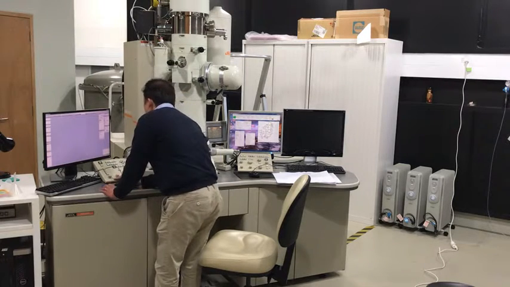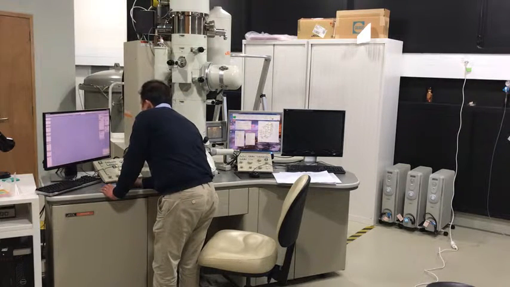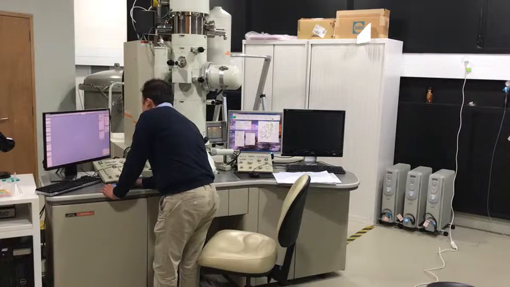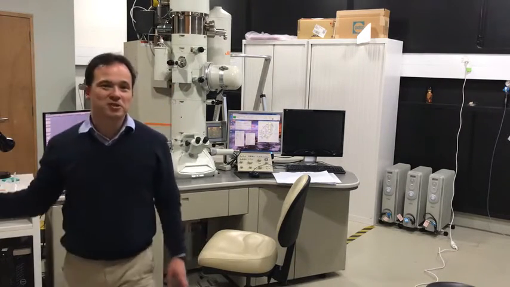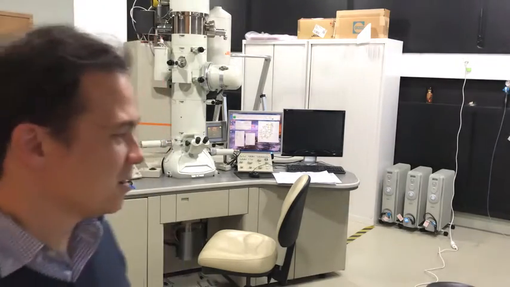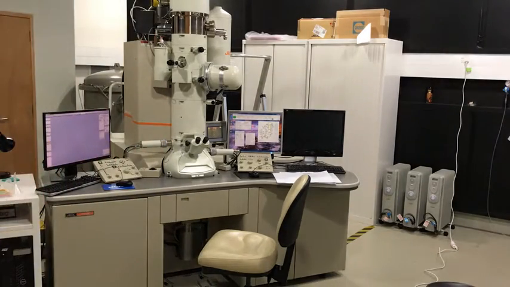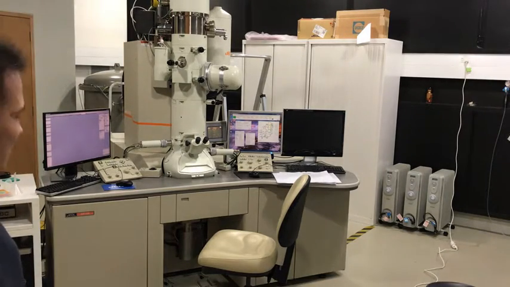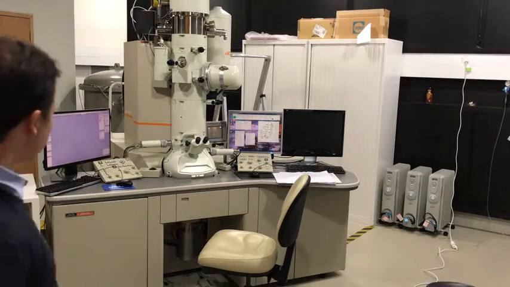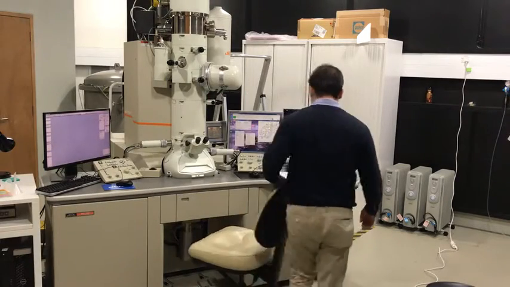I'm going to retract the detector, listen for the sound. Okay, that sound came from outside the room, and that's the pneumatics driving the digital detector under the microscope back into its housing. If you're out there, it can give people quite a shock. So now that that's done, keep following the checklist.